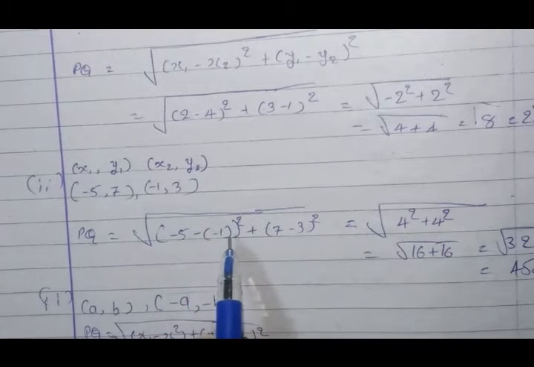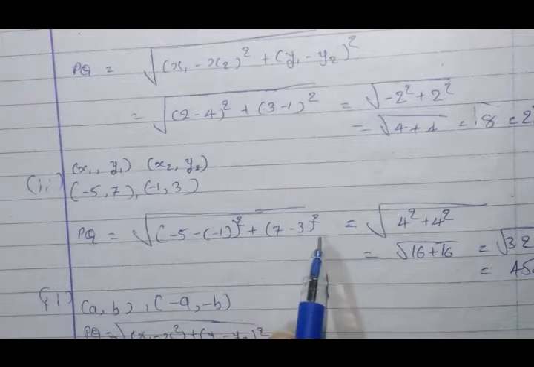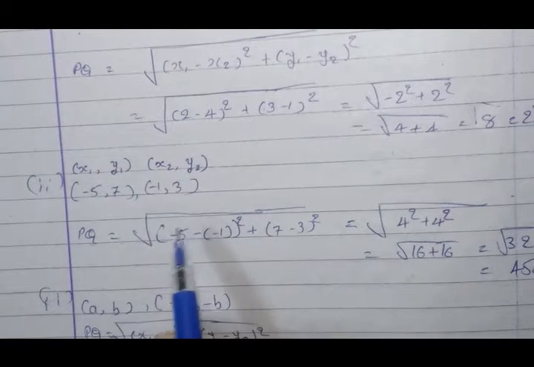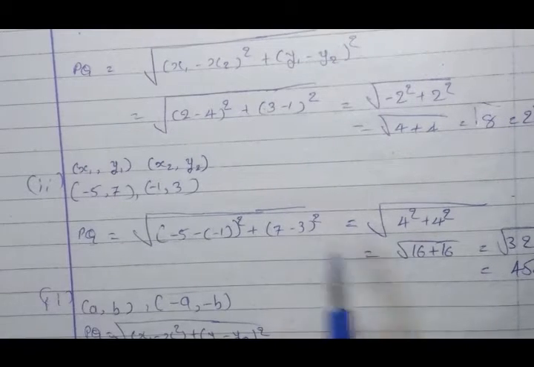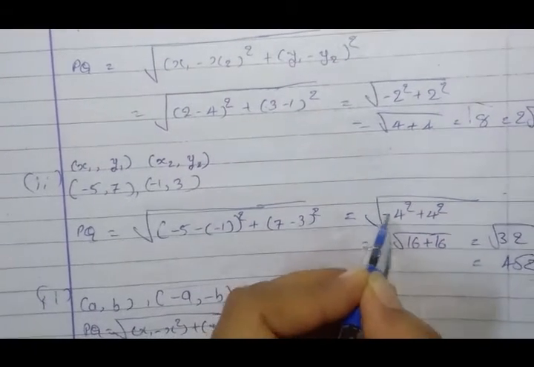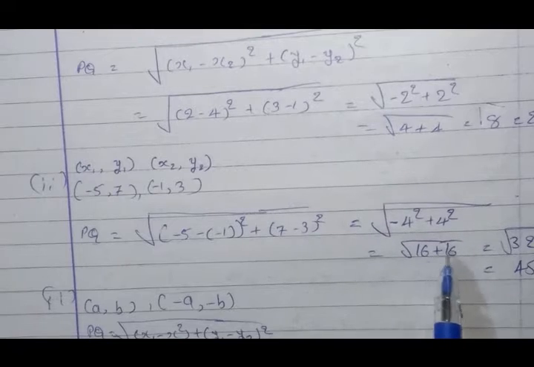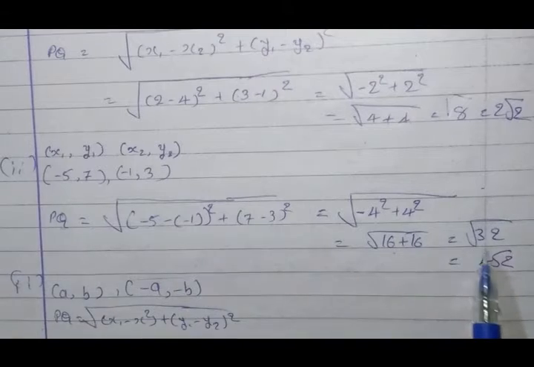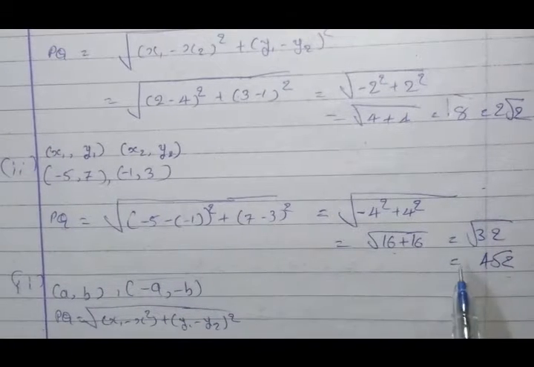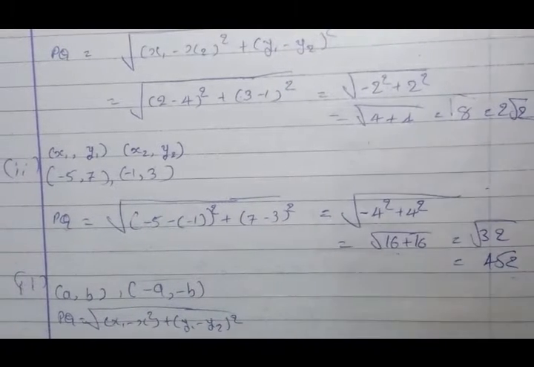So minus 5 plus 1 is equal to minus 4 and 7 minus 3 is equal to 4. So 4 square is equal to 16, plus 16 is equal to 32. So we find the root of 32. 4 root 2.